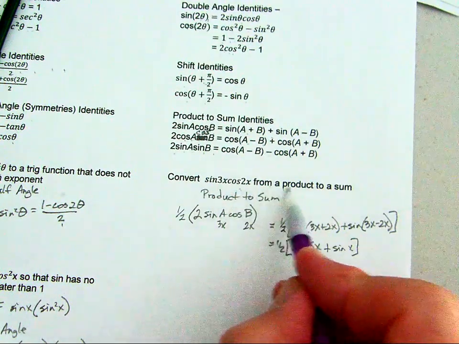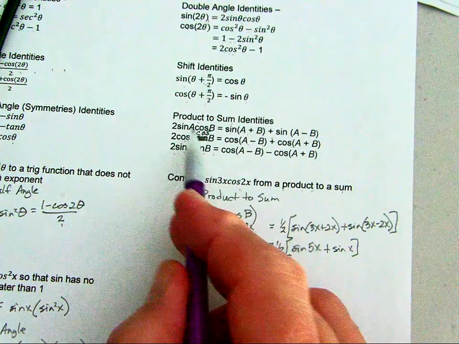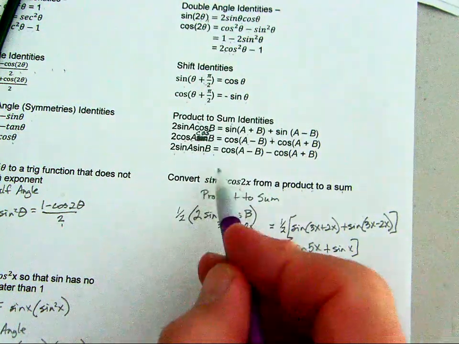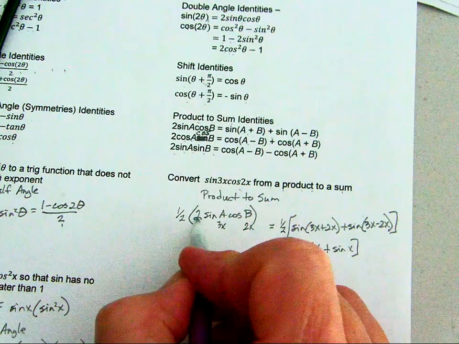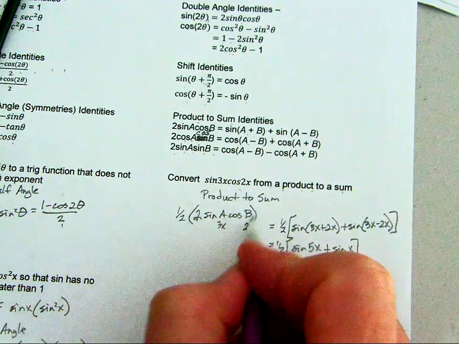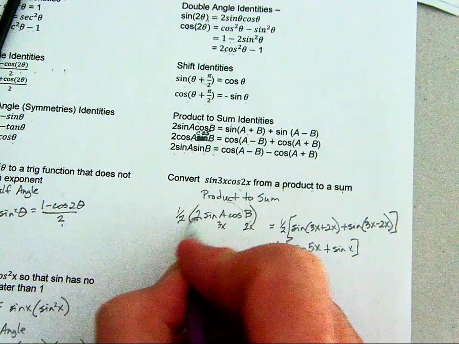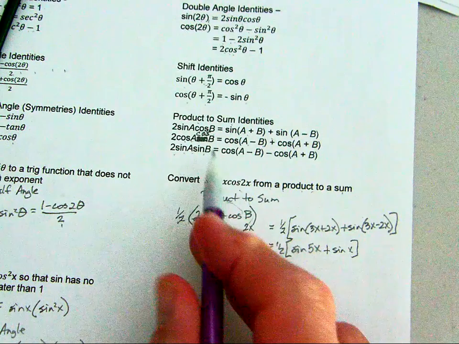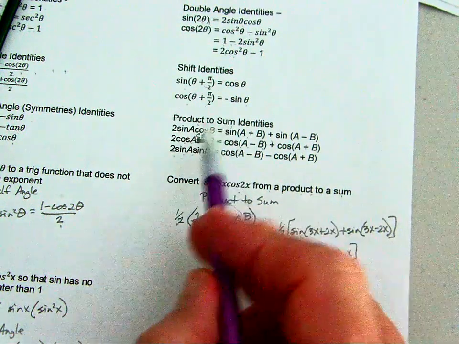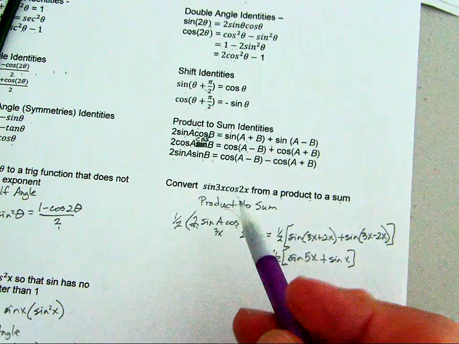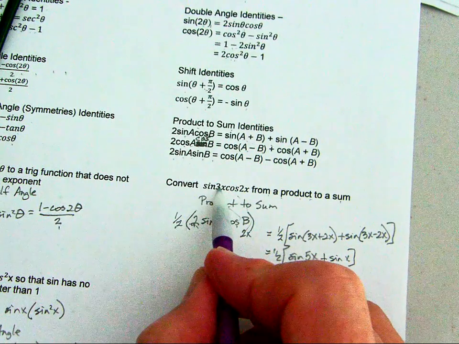Or this one. Notice it says we're converting this from a product to a sum. So, product to sum. Now notice, these all had a 2 in front. This doesn't. So the first thing to do is we need to put a 2 in front. Well, if we put a 2 in front of that, and I put all that in parentheses, I need to put a half out front to make that all work out, because 1/2 of 2 cancels out. But we need that 2 so it matches the identity. So we look up here, there's sine A cosine B, and that's what we have.